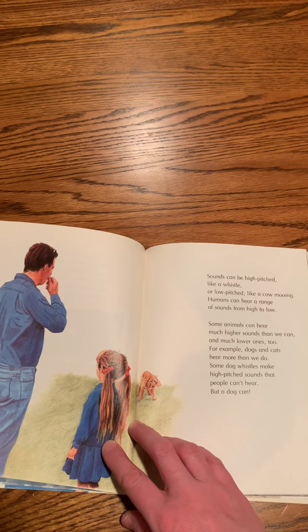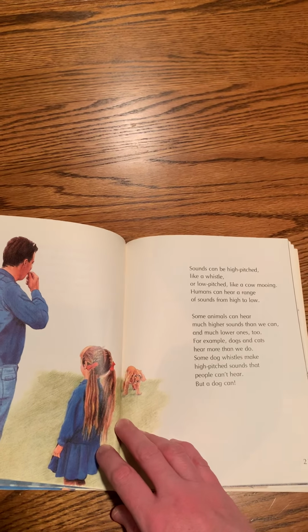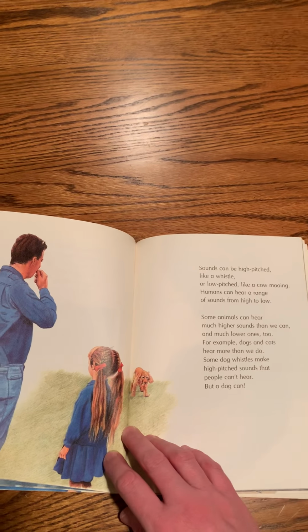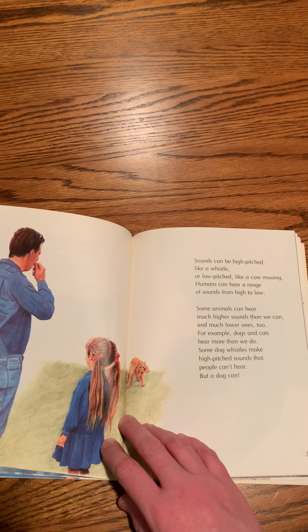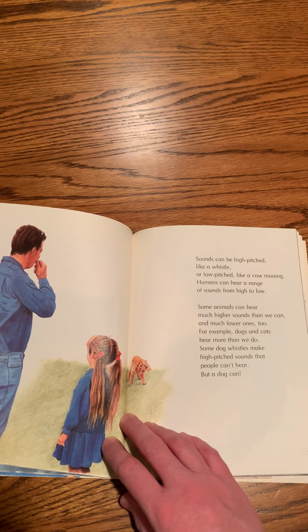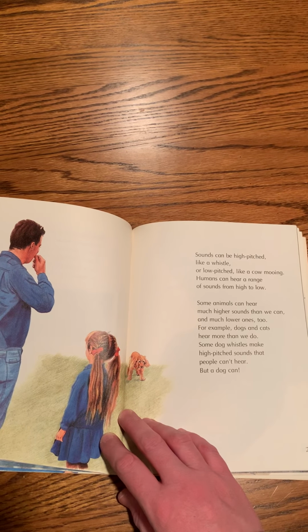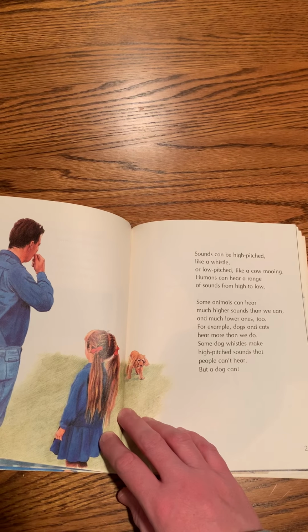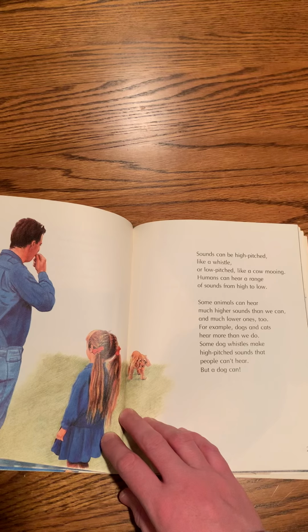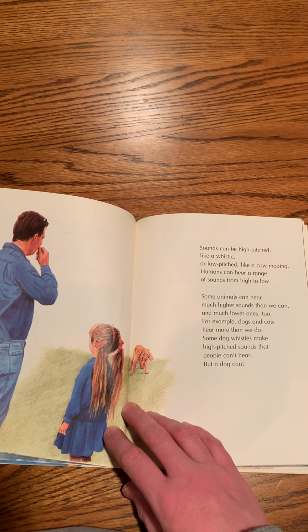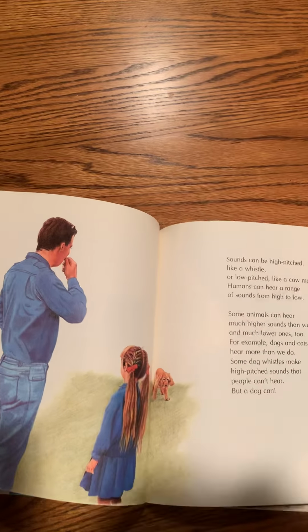Sounds can be high-pitched like a whistle or low-pitched like a cow mooing. Humans can hear a range of sounds from high to low. Some animals can hear much higher sounds than we can and much lower ones too. For example, dogs and cats hear more than we do. Some dog whistles make high-pitched sounds that people can't hear, but a dog can.